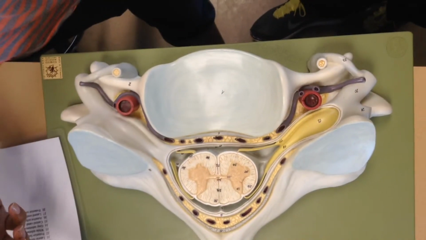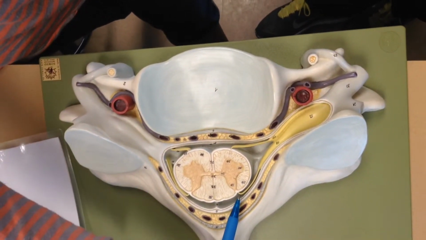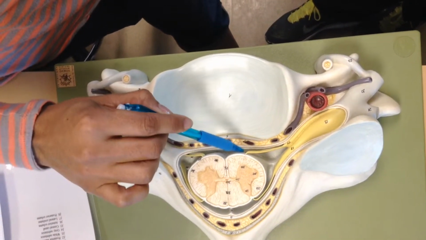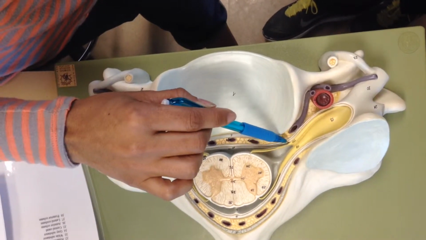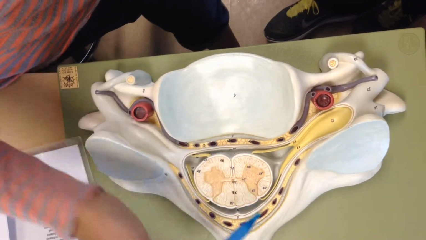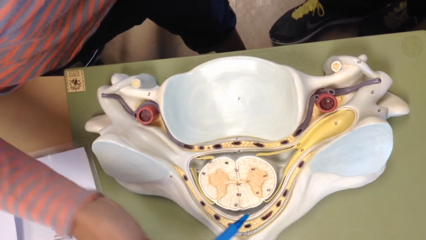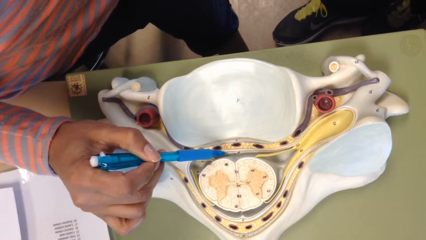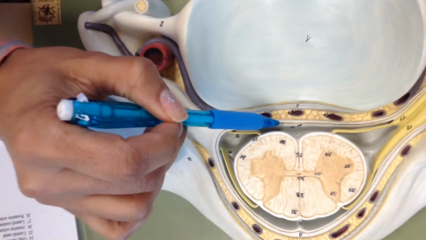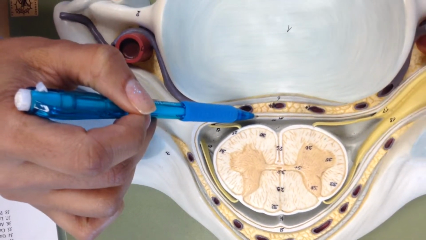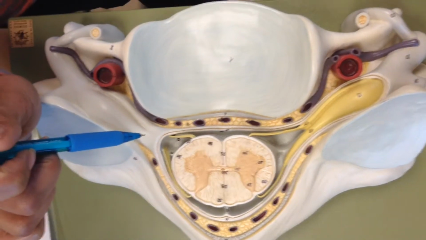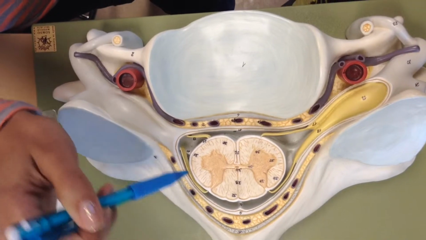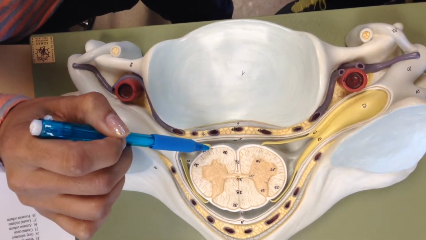Okay, cross section of the cord. Dorsal root and rootlets with dorsal root ganglia. Ventral root and rootlets. Spinal nerve, ventral and dorsal rami. Epidural space. Subdural space. Spinal meninges: dura mater, arachnoid mater, and pia mater, and subarachnoid space.